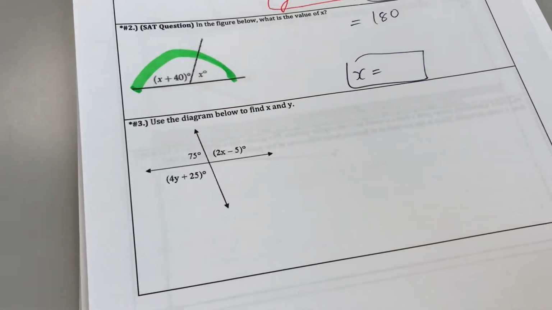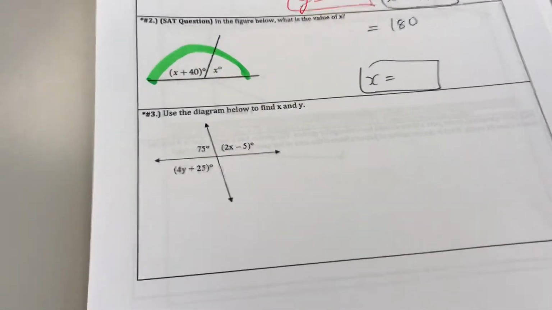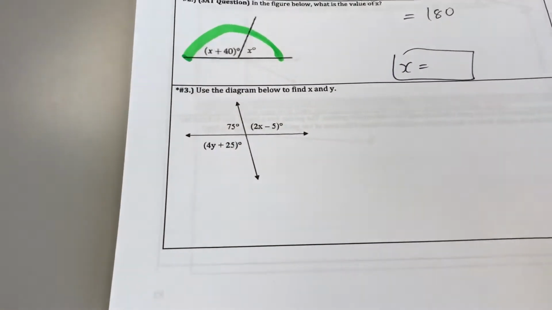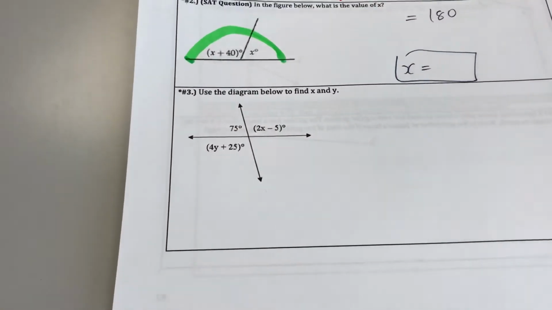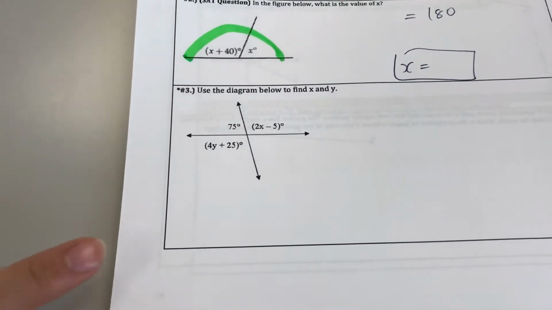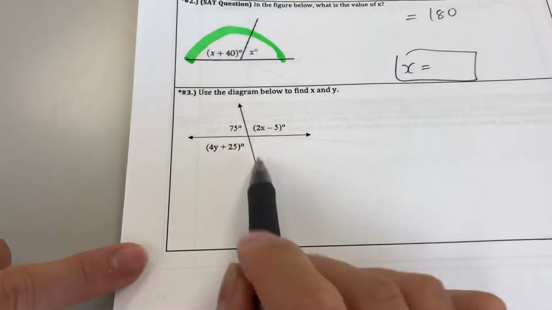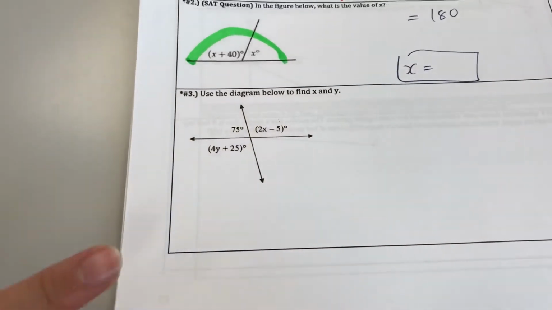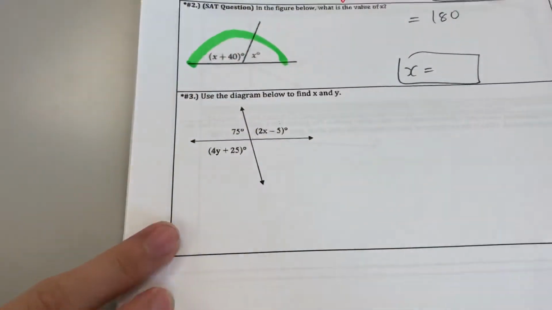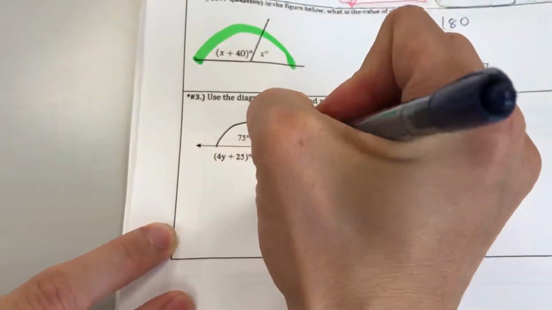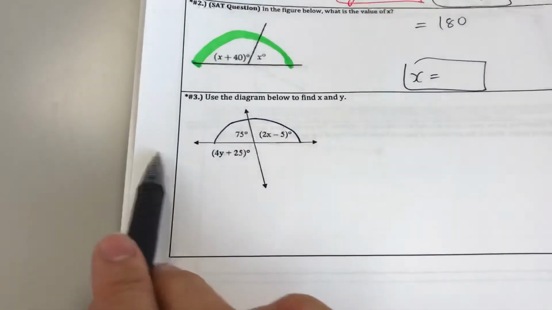Right over here, using this diagram to solve for x and y. Well, there's lots of ways you can go about doing this, right? You could solve for x first and then substitute it here and then set this equal because they're vertical, or you could just set up the supplementary angle, right? Right away, I see a straight angle. I'm going to draw my sunrise like I normally do, so I have a straight angle.